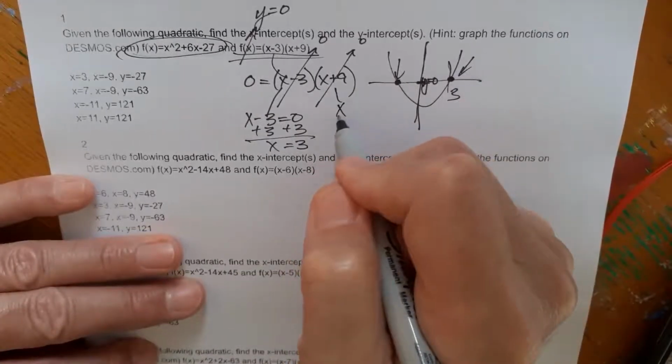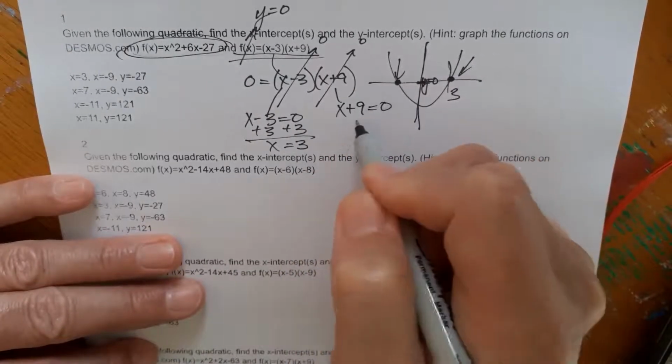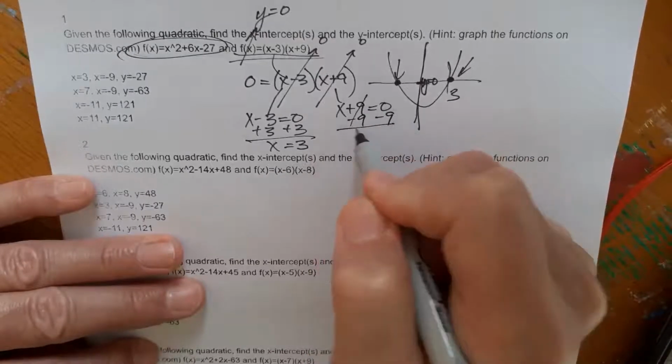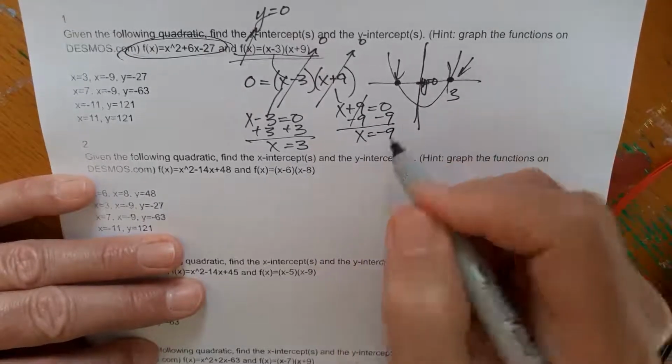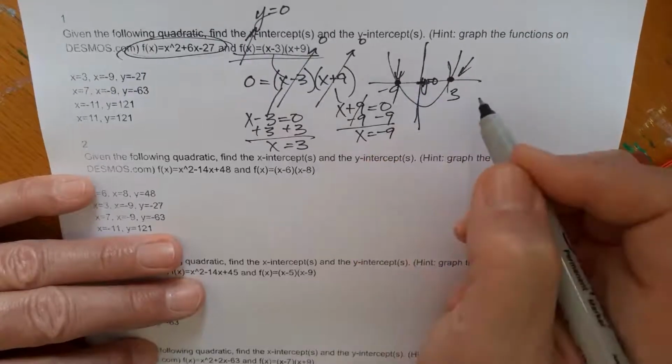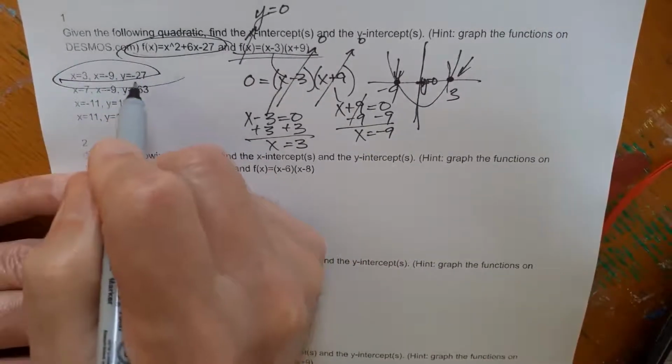We take this one, put it equal to 0, x plus 9 equals 0. We subtract 9, and x equals negative 9. So there's one over here at negative 9. Those are the two roots, so I'm circling this answer.